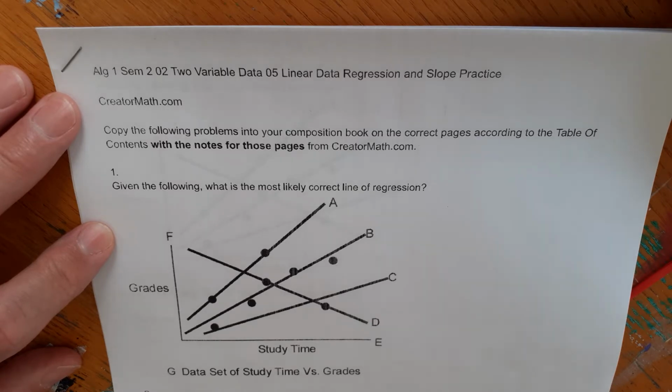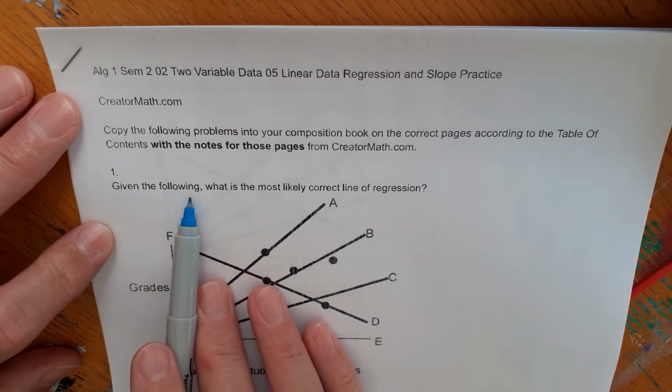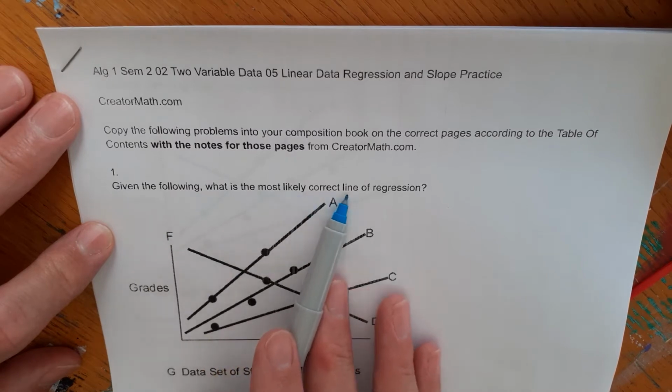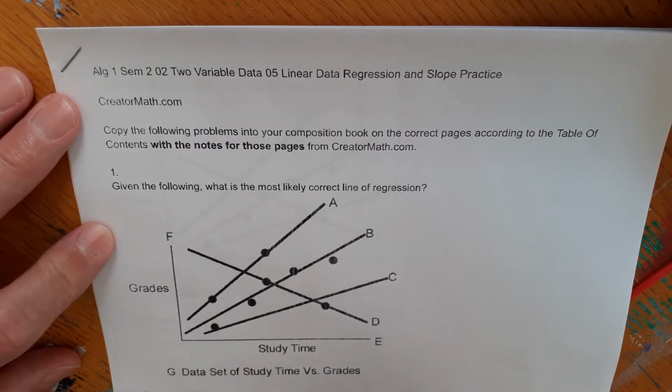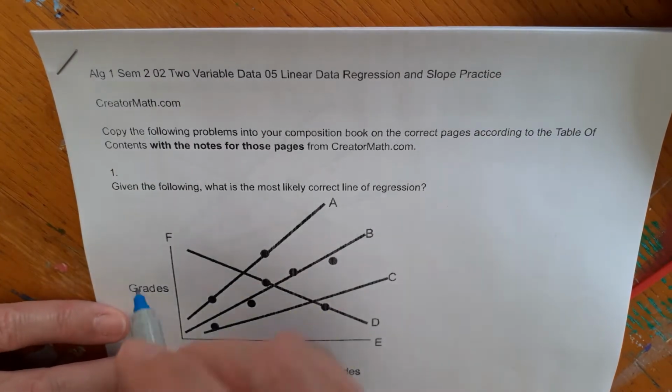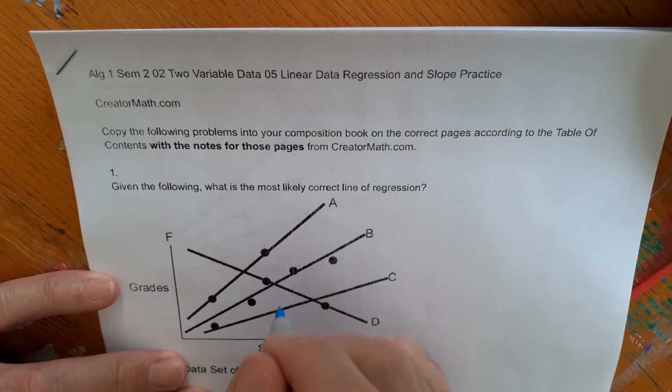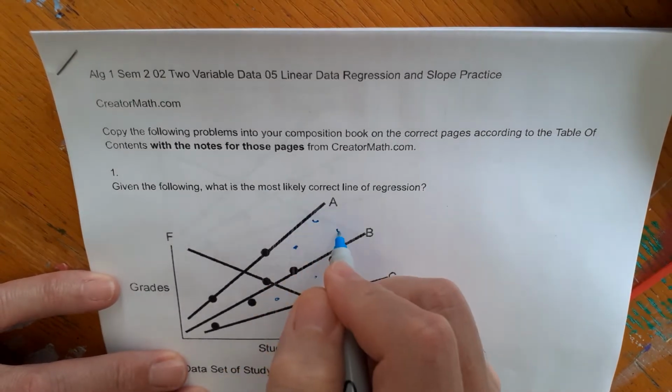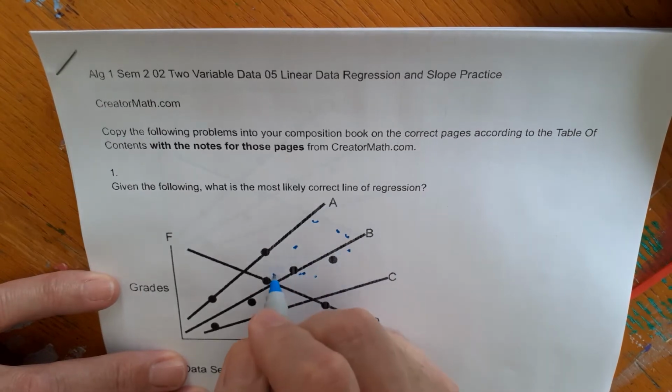So this one deals with, I'm just going to read this, given the following, what is the most likely correct line of regression? So there's an idea in statistics that we use graphs like this. We have data points, and you can see some points here, and I could draw a lot more points in here, right? Let's say there's a lot.